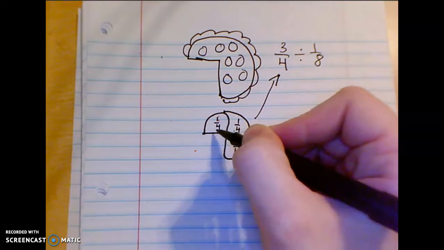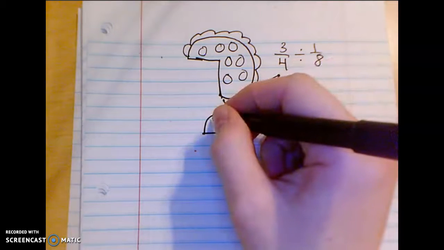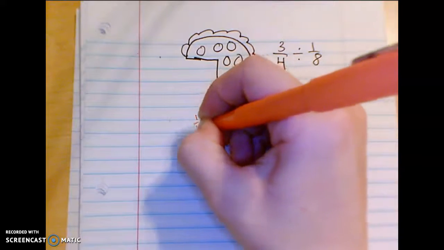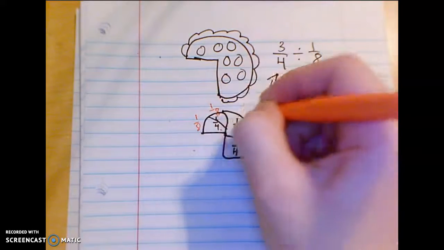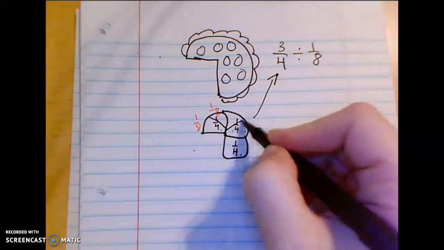Now, if we were to break this down even further, each piece would then break down into 1/8.